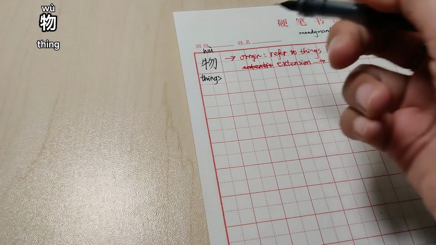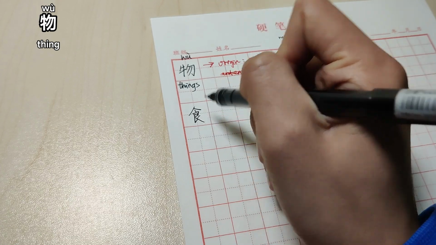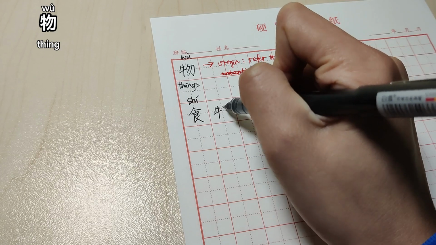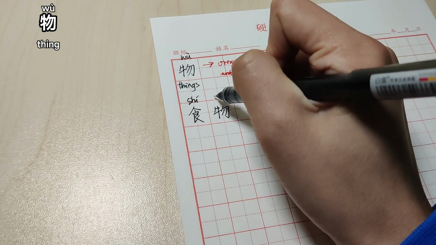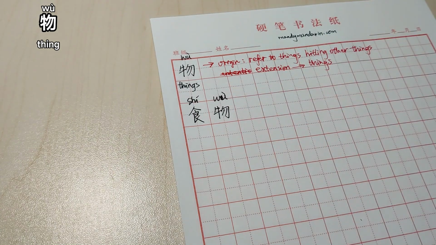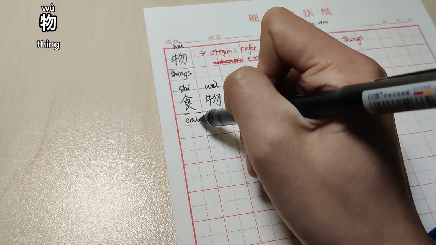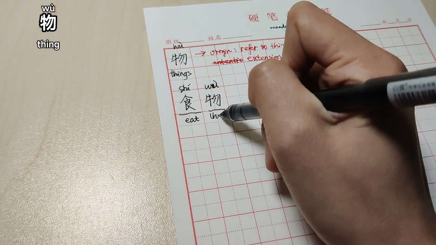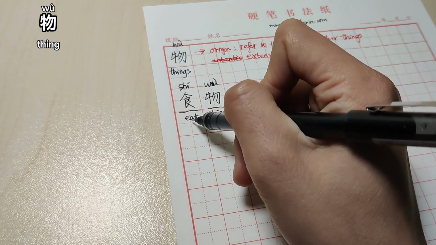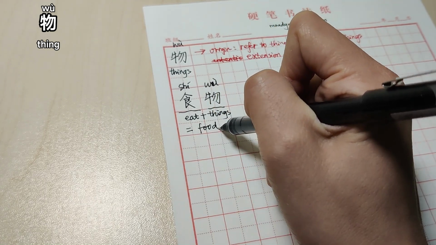The first one is shi wu. Okay, so the shi meaning eat, wu meaning things. The things to eat that make food.